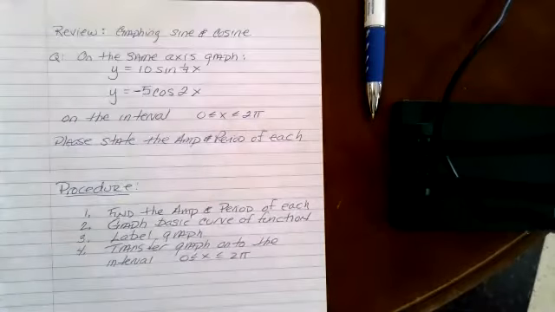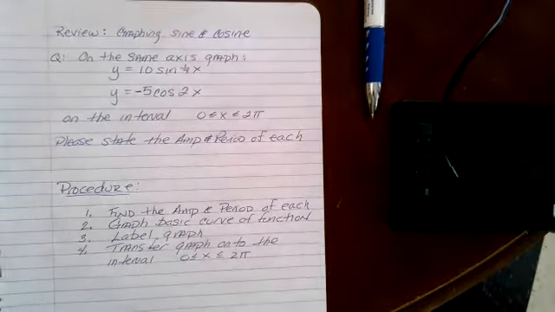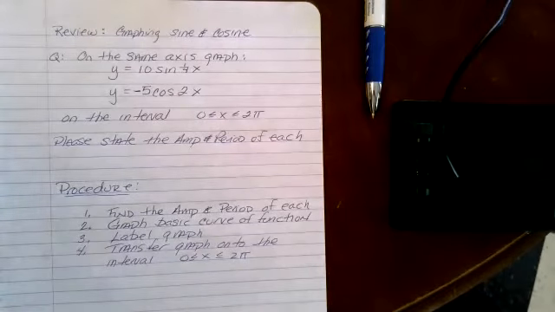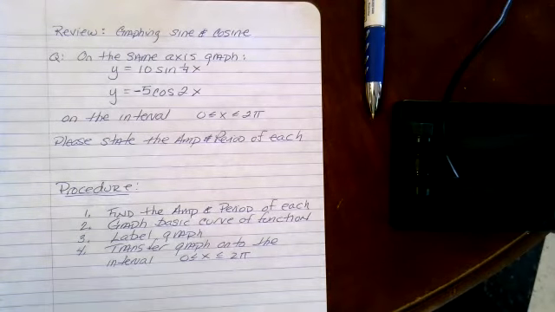So let's just review real quickly graphing sine and cosine. This question is something that I would typically ask my college algebra and trigonometry course. It says, on the same set of axes, graph y equals 10 sine 1/4 x and y equals -5 cosine 2x on the interval where x is greater than or equal to 0 but less than 2 pi. Please state the amplitude and period of each.